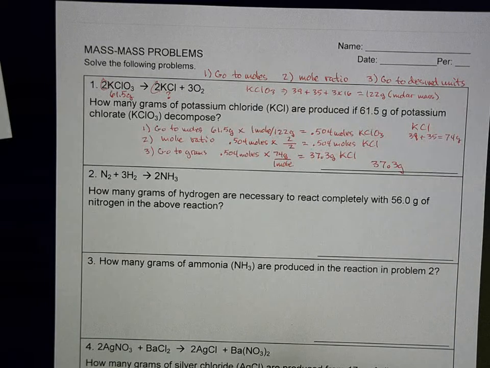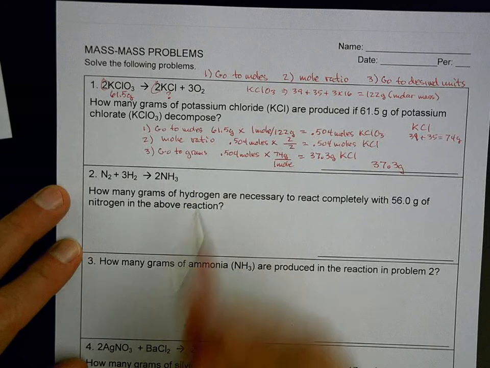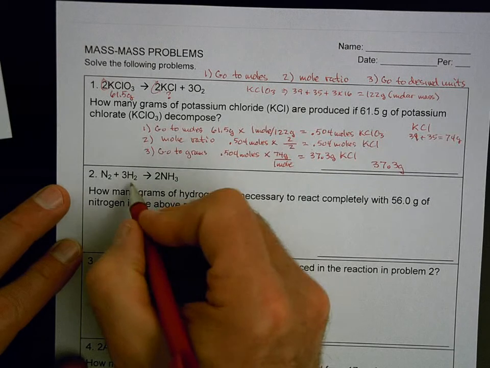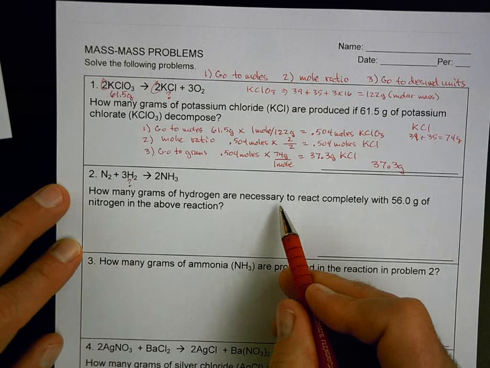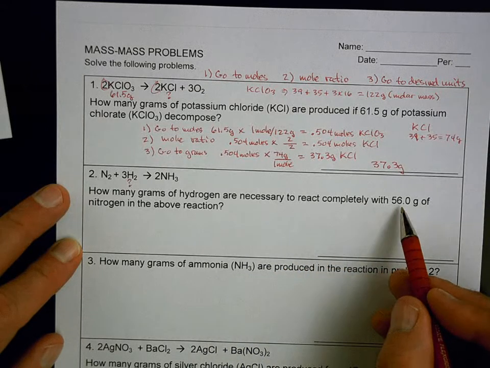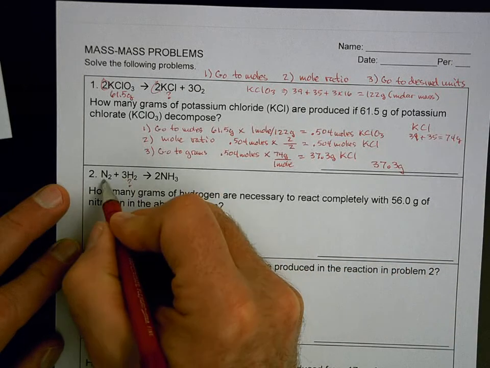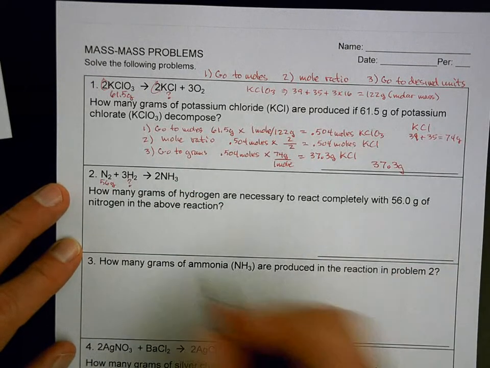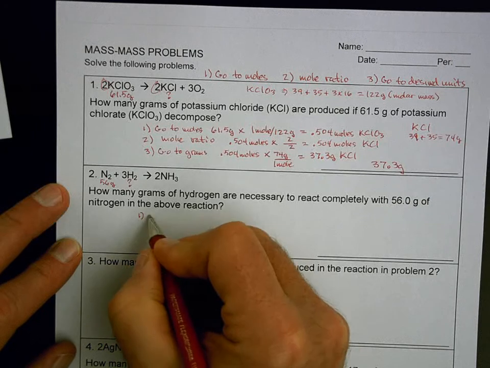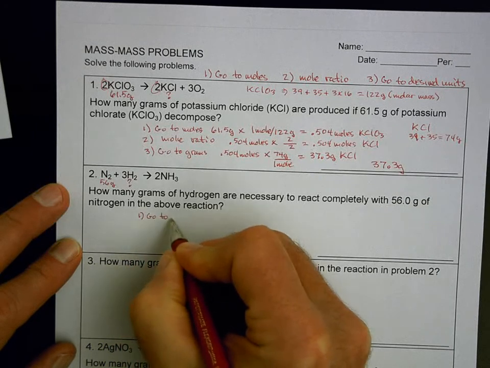Okay, let's look at a second one. How many grams of hydrogen, here's my question mark, are necessary to completely react with 56 grams of nitrogen in the above reaction. So again, step 1, go to moles.